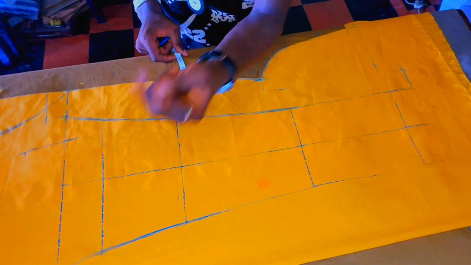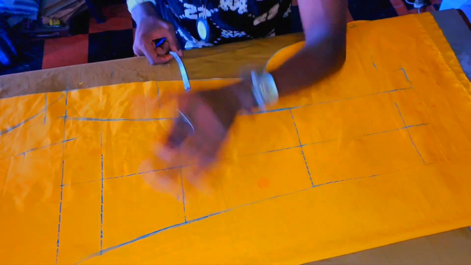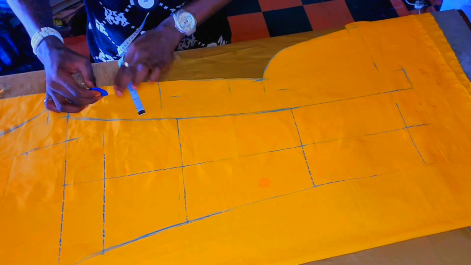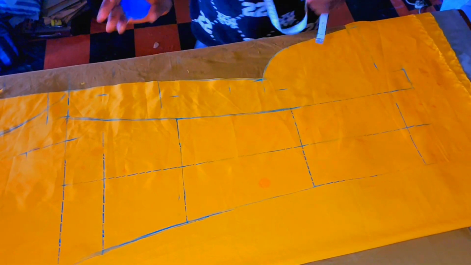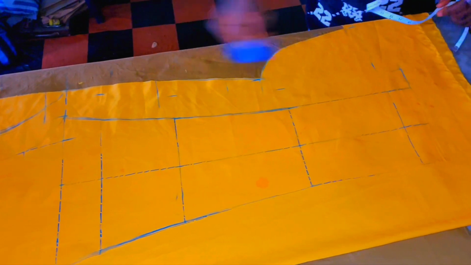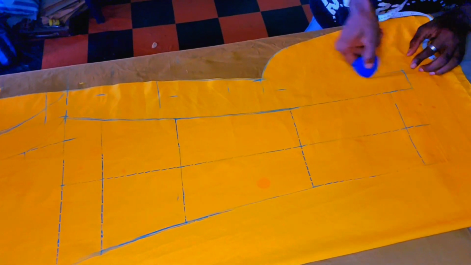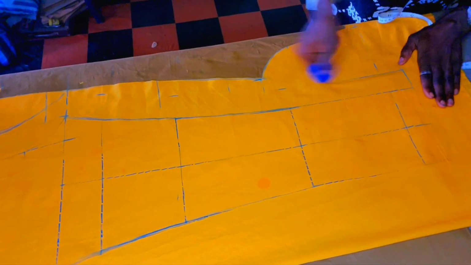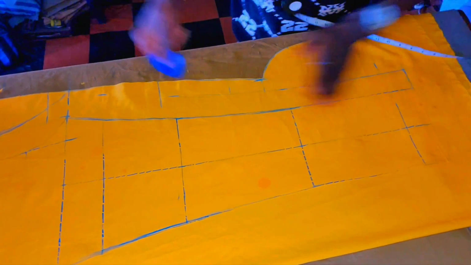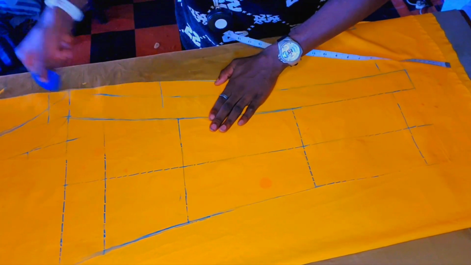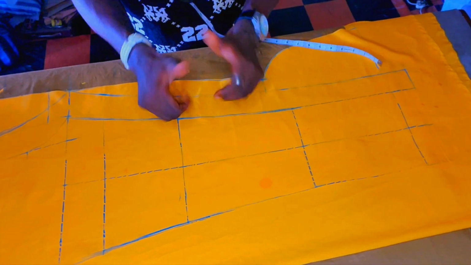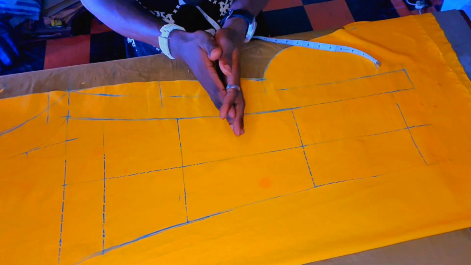Then the lap has 2.5. Then you use your free hand to blend the two together. See what I'm doing now, right? So that's all we need.